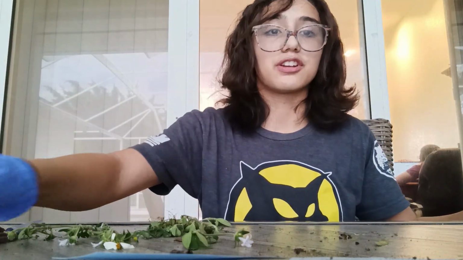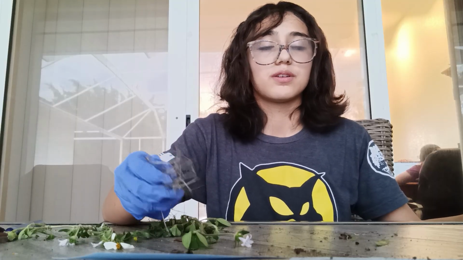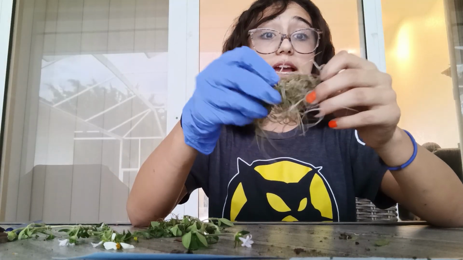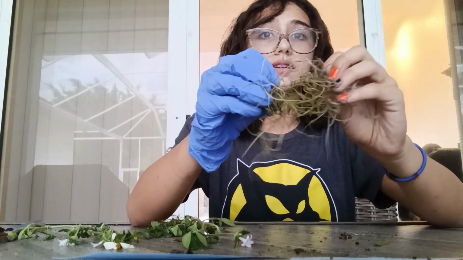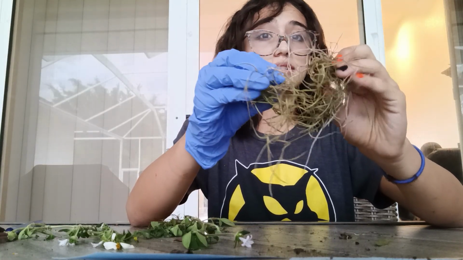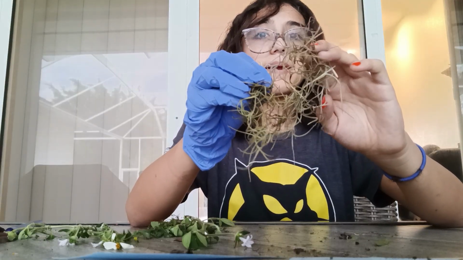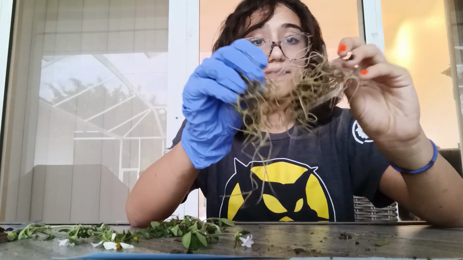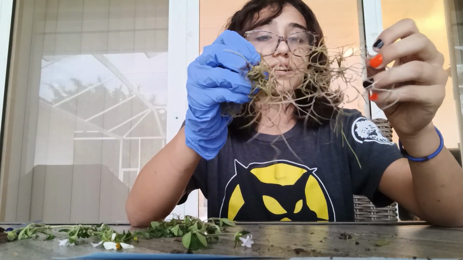And because I could not find any moss, the closest thing that I could find to moss was a Spanish moss. Gametophyte is what it's also called. This is classed as a bryophyte, non-vascular: leafy stems, small root-like structures for anchoring.